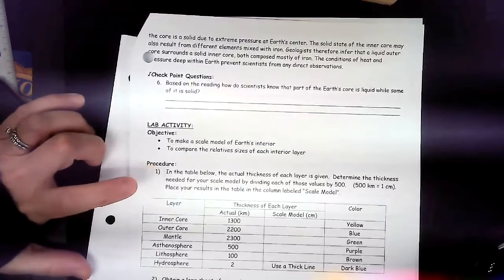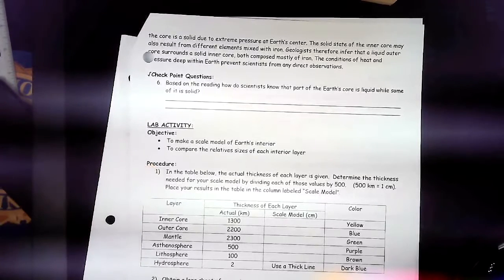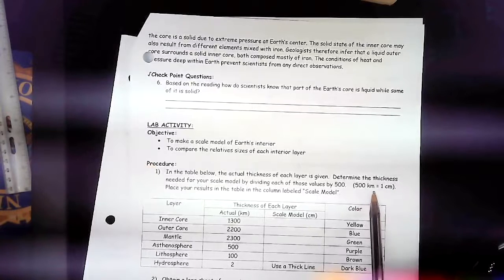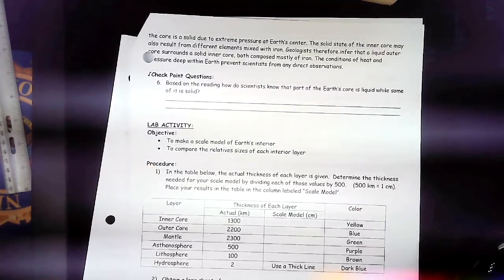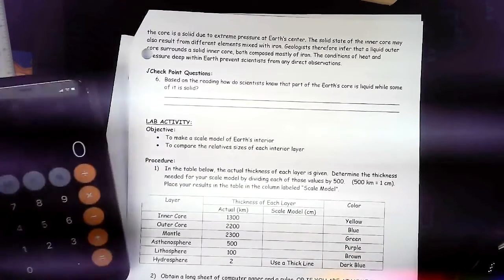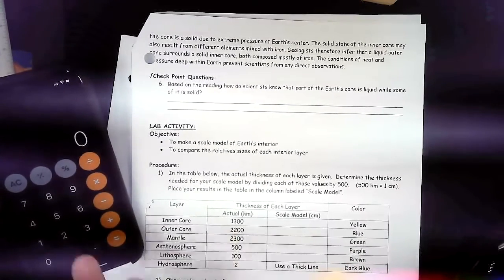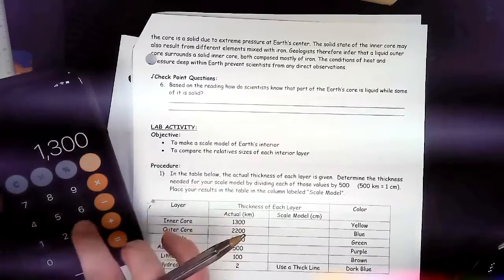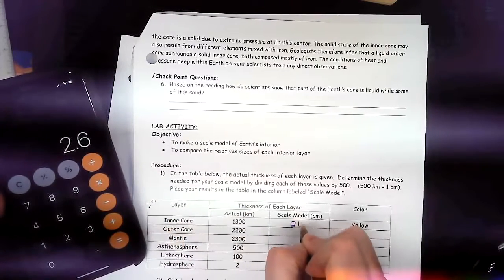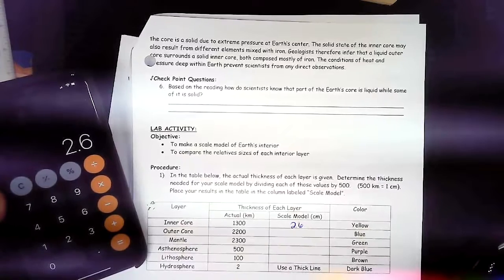So it says in the table below, the actual thickness of each layer is given. Determine the thickness needed for your scale model by dividing each of those values by 500. So in other words, we're making 500 kilometers equivalent to 1 centimeter. It wants you to record your results in the column here that's missing. So it starts off with 1,300. So you'll take 1,300, divide that by 500, and you'll get 2.6. So you'll do that for all those empty blanks there.